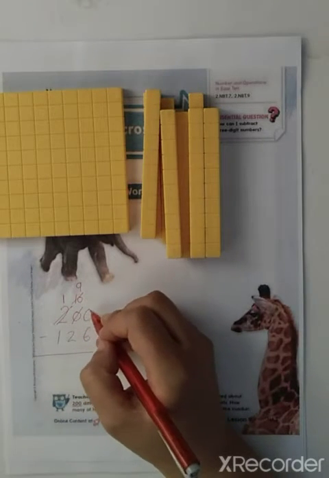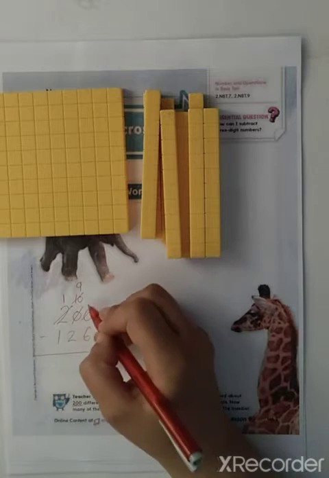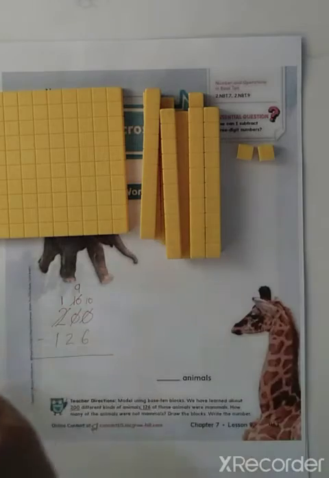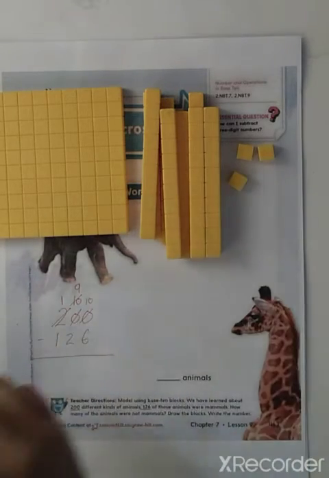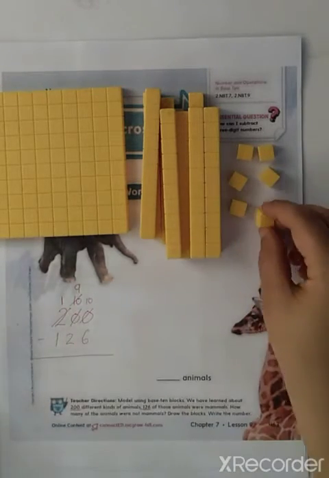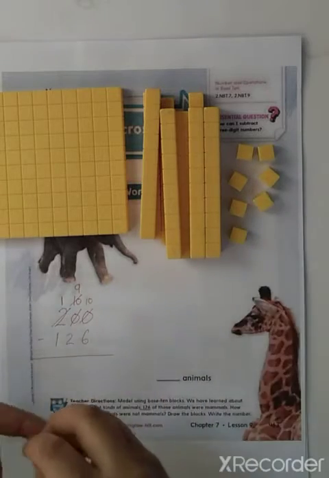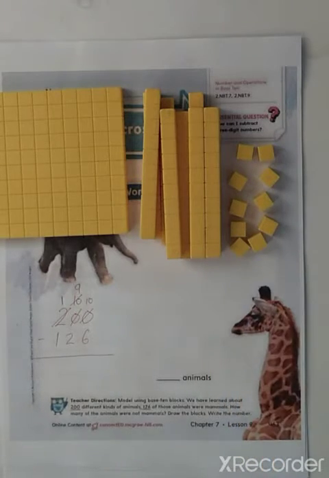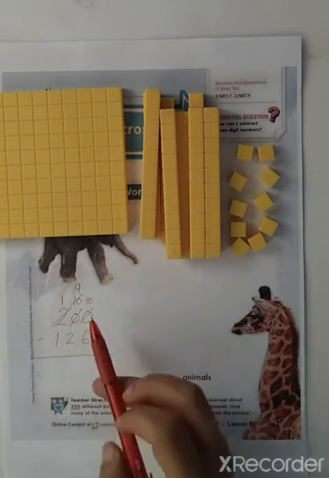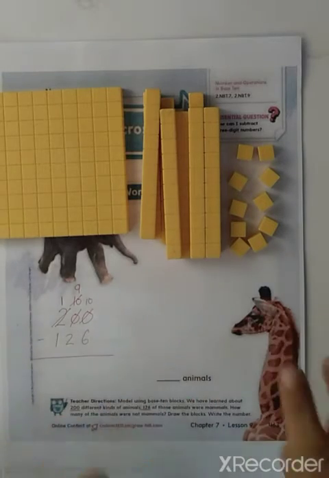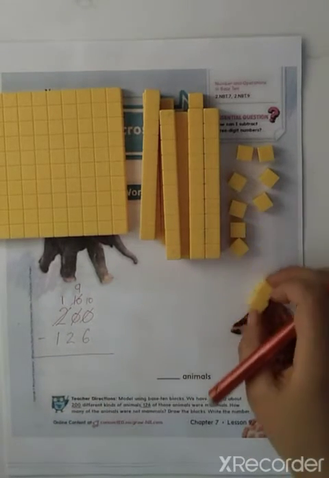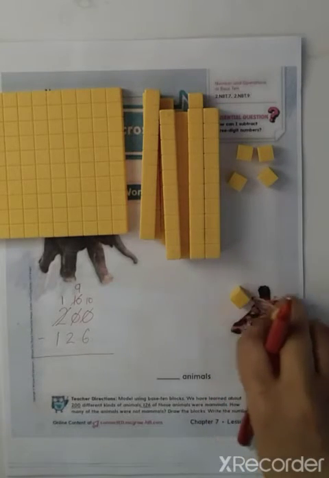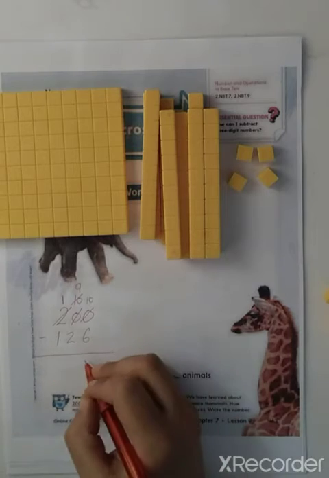Now, how many in the ones? Yes, 10. Let's count 10. 1, 2, 3, 4, 5, 6, 7, 8, 9, and 10. Now we can start the subtraction. 10 minus 6. Can we take 6 from here? Yes, of course. So let's take 1, 2, 3, 4, 5, and 6. How many left? Yes, 4.